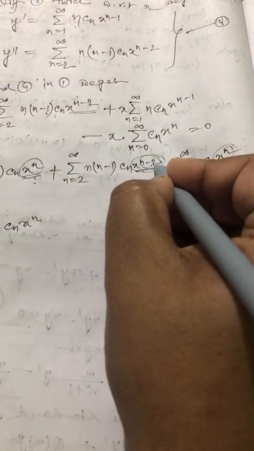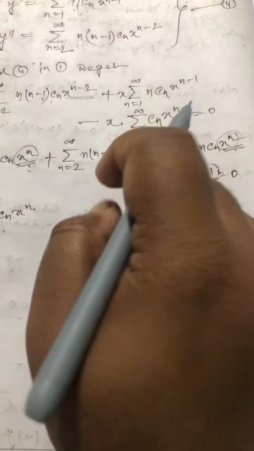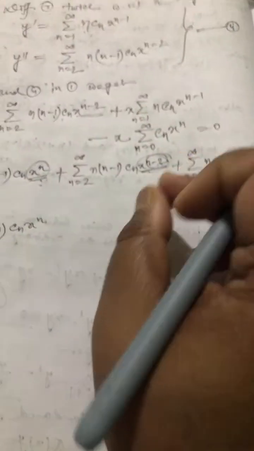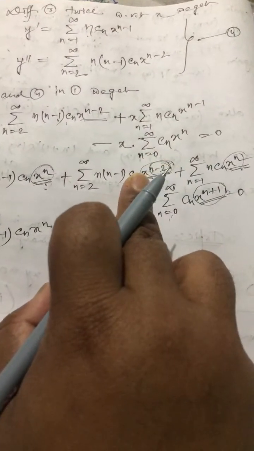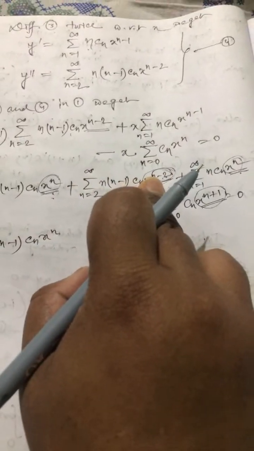If you consider n minus 2 to be n, then n will be n plus 2. That means wherever you have n in this expression, simply replace n by n plus 2. Automatically you will get the power as x to the power n.